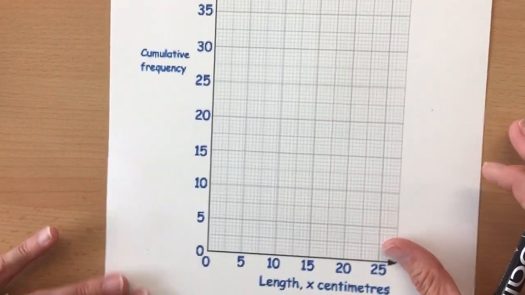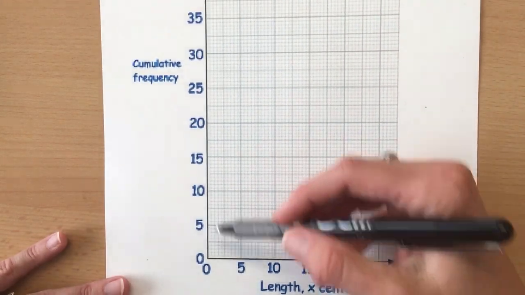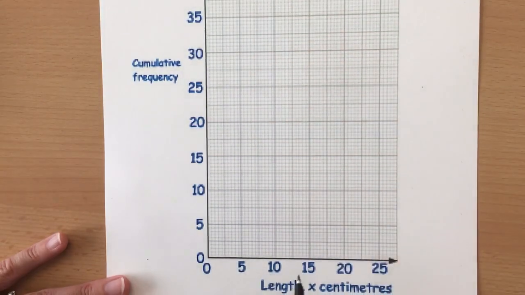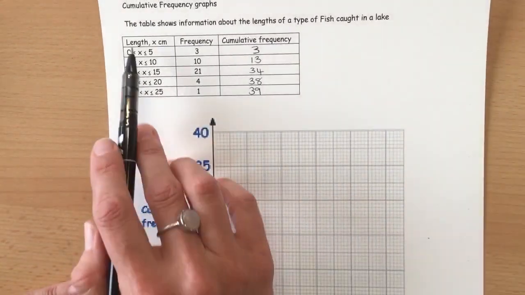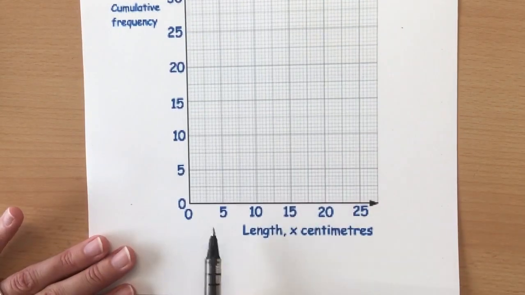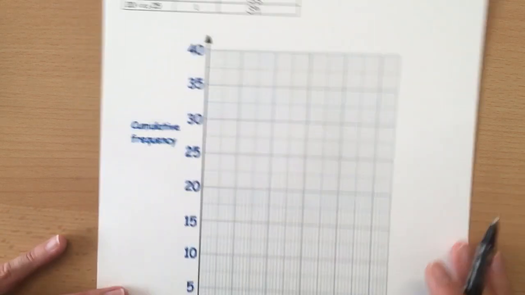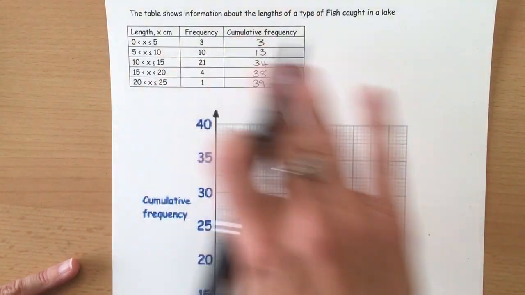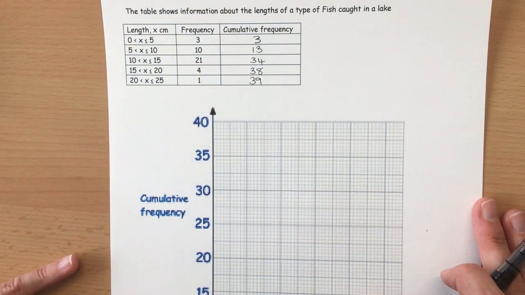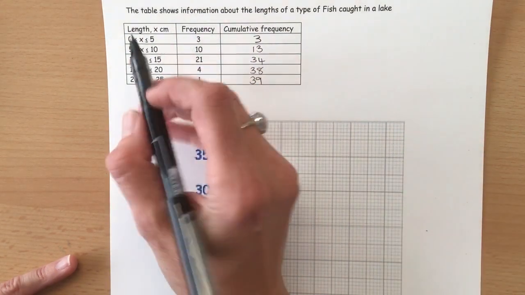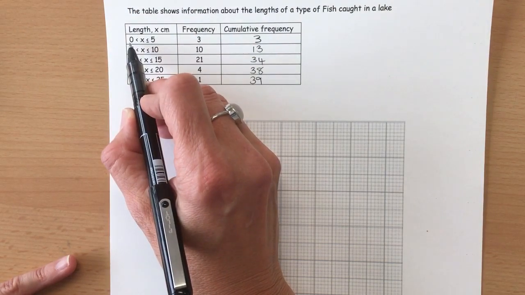Now the cumulative frequency graph looks like this. We have cumulative frequency up the side, and the question was about the lengths of fish, so the length is across the bottom. Now it's continuous data, which is why it's grouped. And the way that we plot it is that we start here at 0.